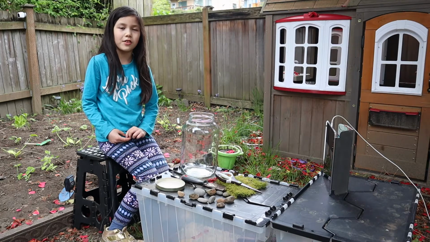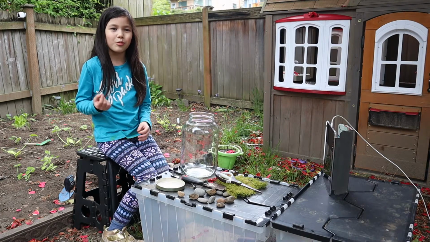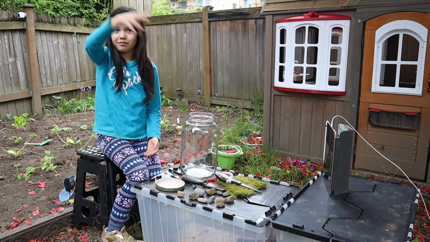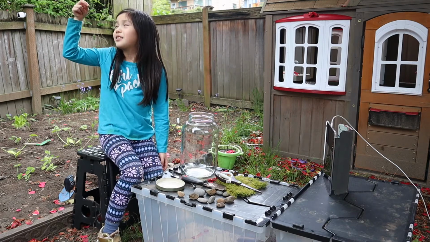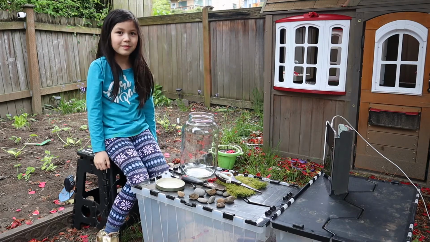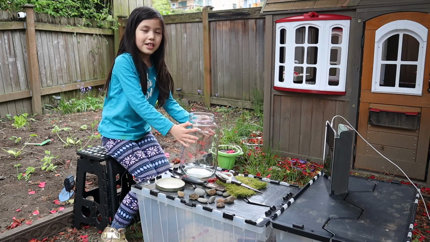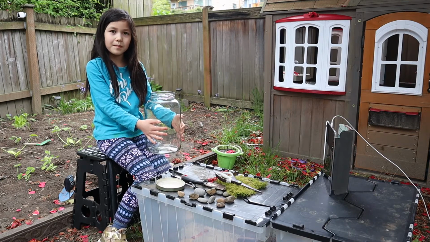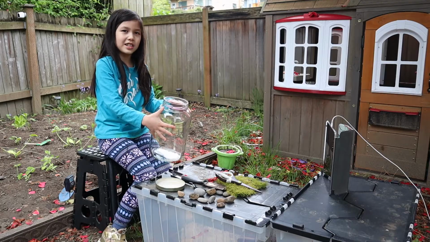Ecosystems also have non-living things. Non-living things are like soil and water and air that you can't see, and sunlight that's in the sky and comes down. And our terrarium is going to have all of that as long as you water your terrarium and as long as you put it in indirect sunlight.